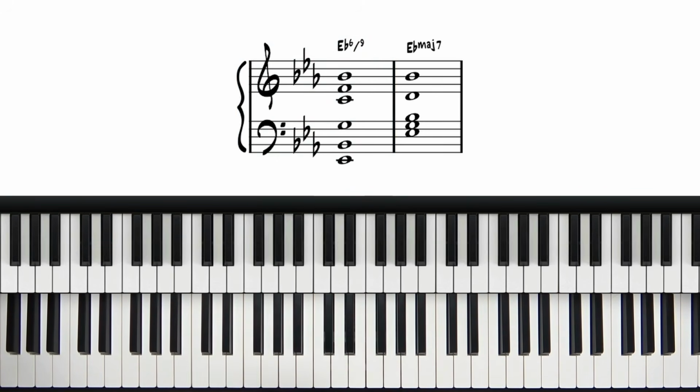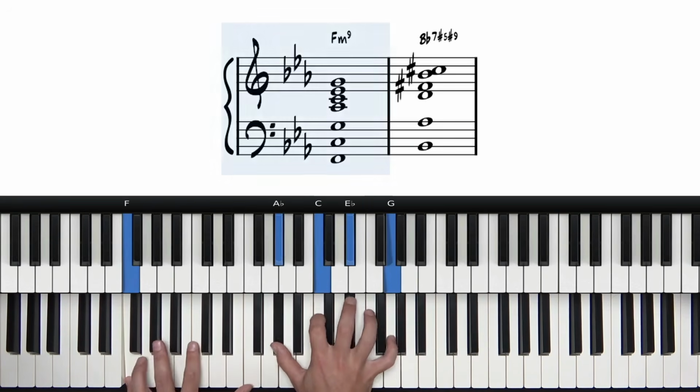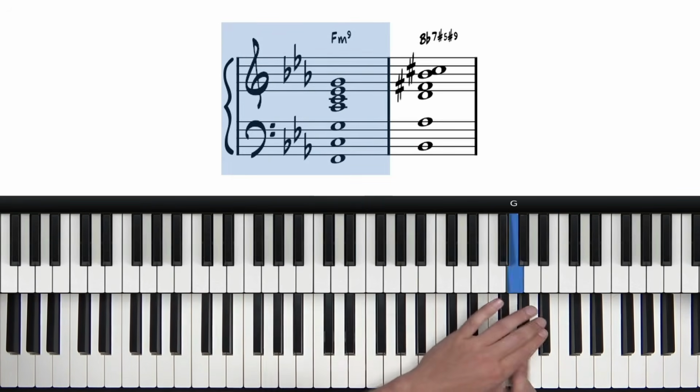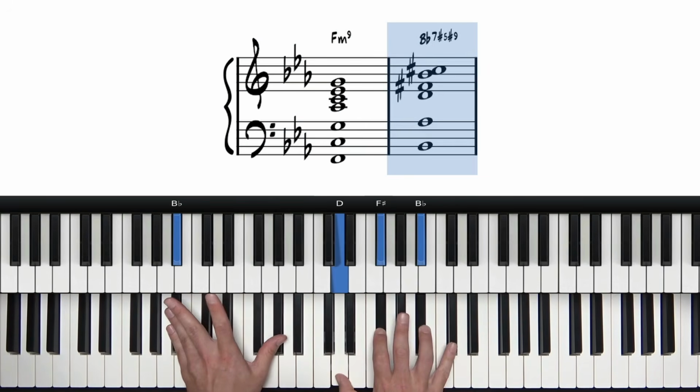So one thing to notice here is that this progression so far could be used to introduce any tune that starts on the 1 chord. So once we get to our 5 chord, we could then use that.